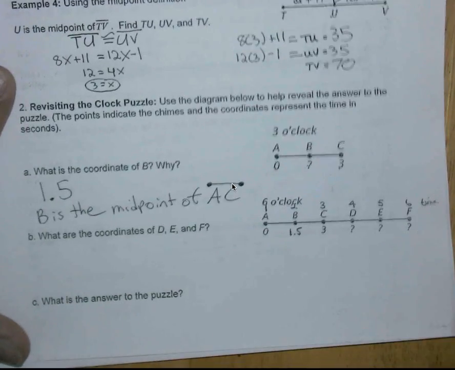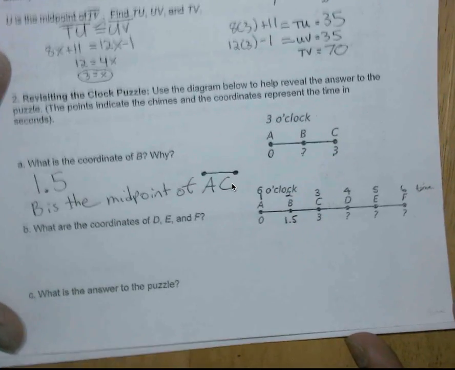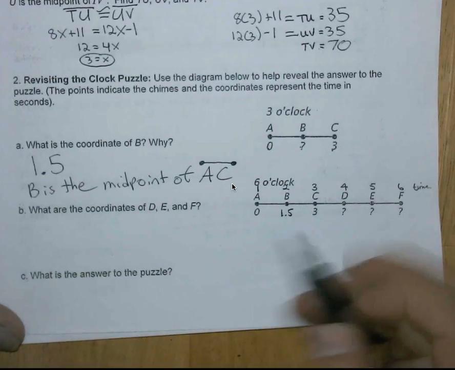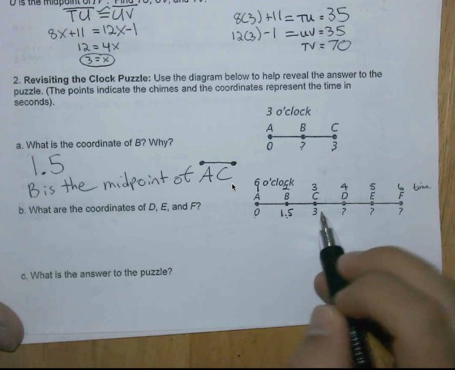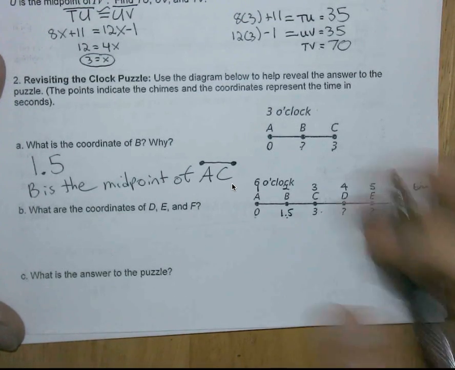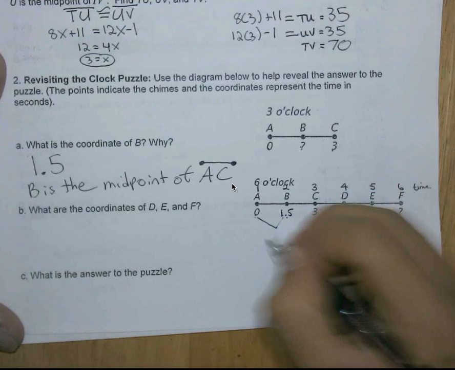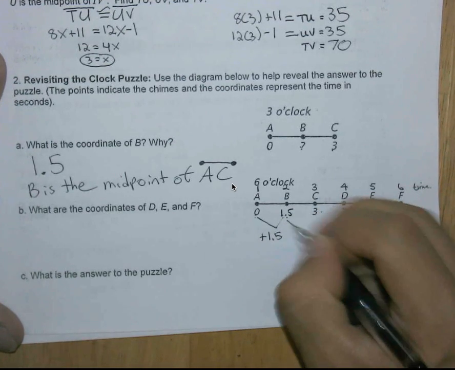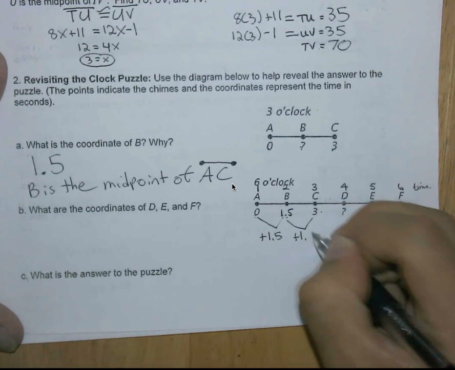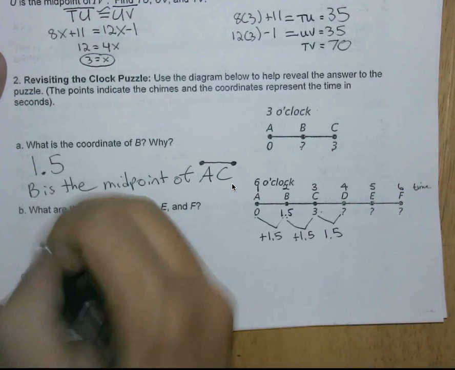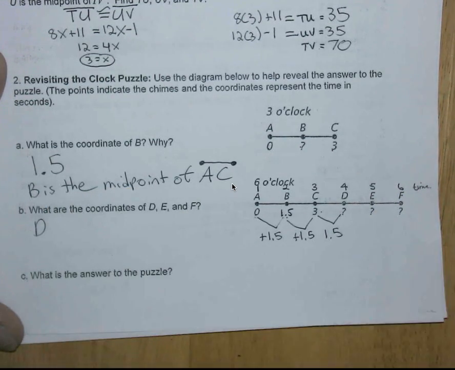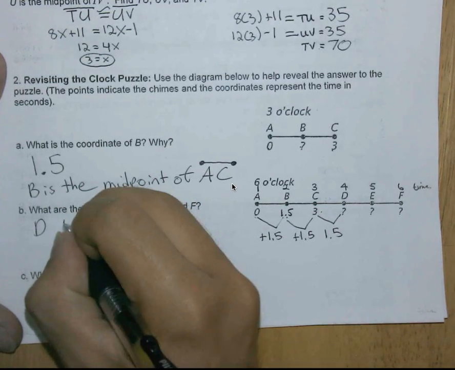What are the coordinates continuing from D, E, and F? Well, if we continue this pattern of 0 plus 1.5 plus 1.5, let's see what happens. So notice this pattern of just adding 1.5, adding 1.5, 3 and 1.5. It's going to say that D is going to be 4.5.